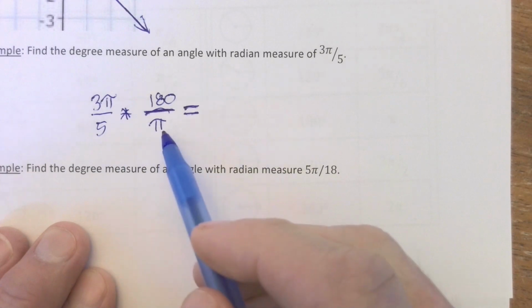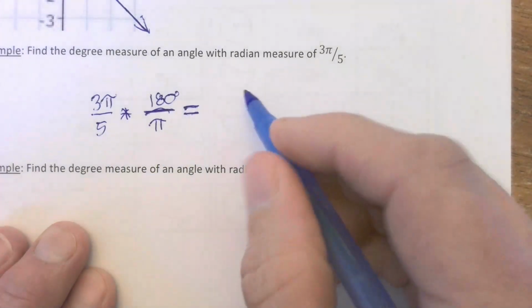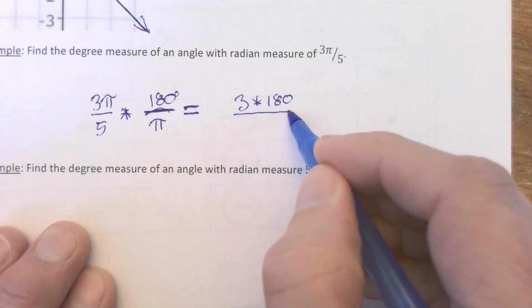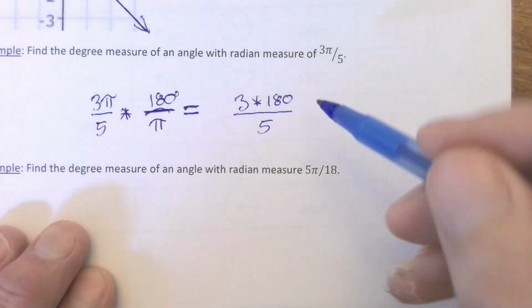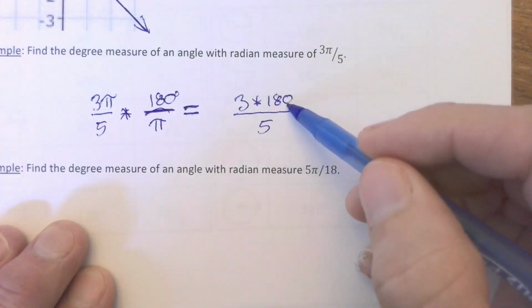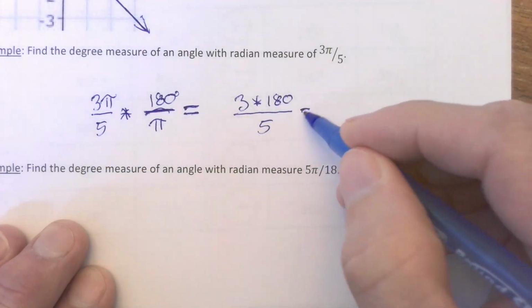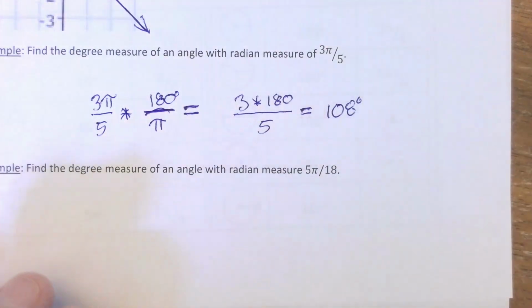The pi's cancel, and the degrees take over. So you end up with 3 times 180 divided by 5. You don't need the pi's in there anymore because pi divided by pi is 1. And then 180 divided by 5 is 36, and 36 times 3 is 108 degrees. And that's the answer.